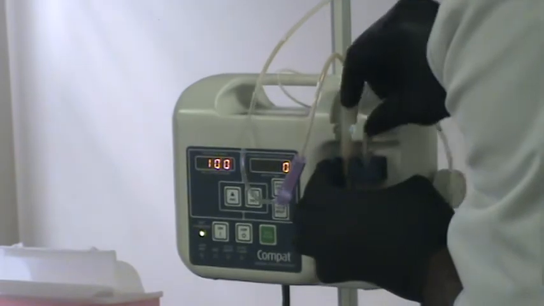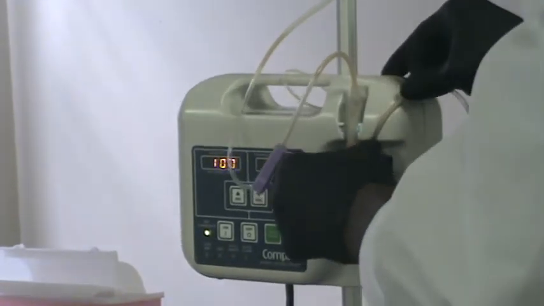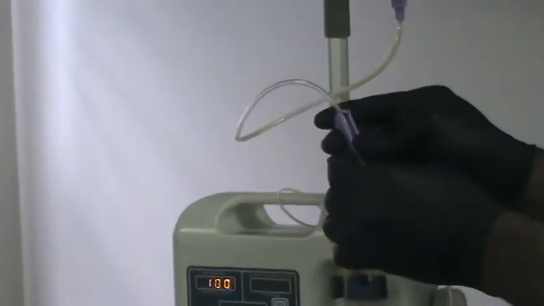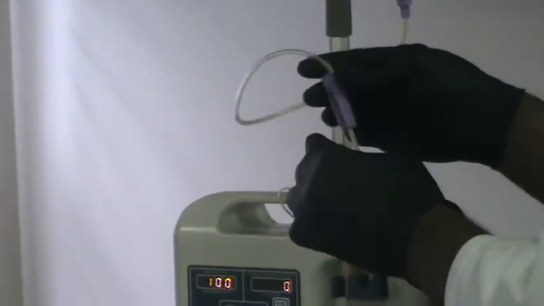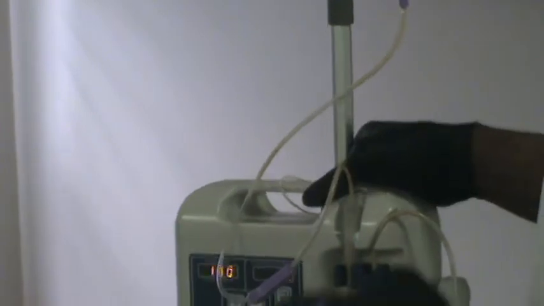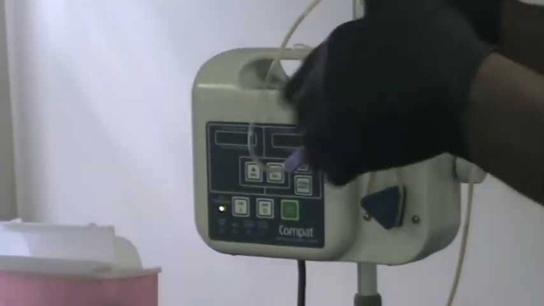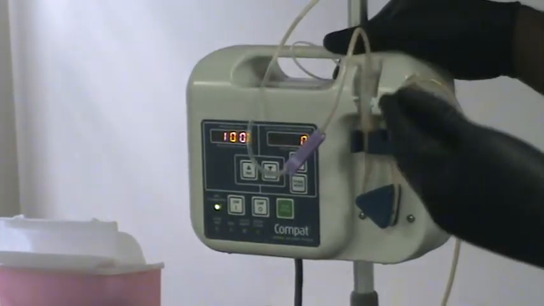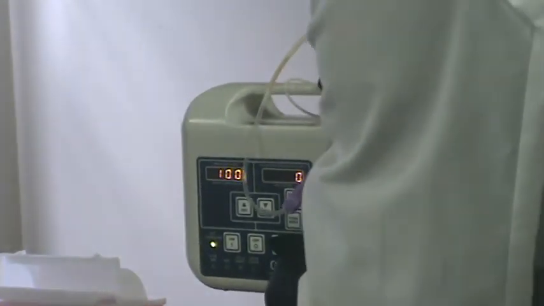Bring it up and put it right there. Unclamp it so it will flow. So that's beeping because he's been waiting for 5 minutes and nothing happened. So it beeps. So press hold.